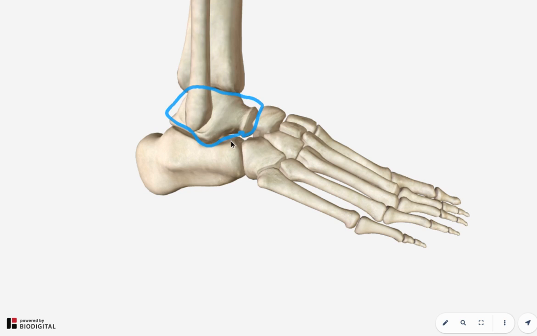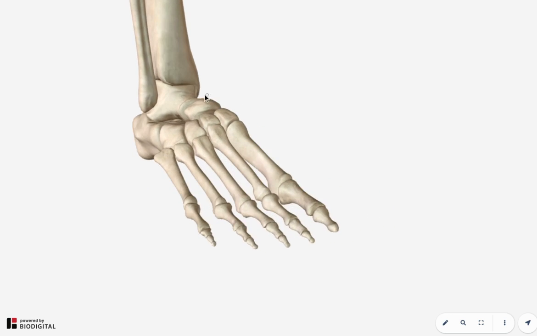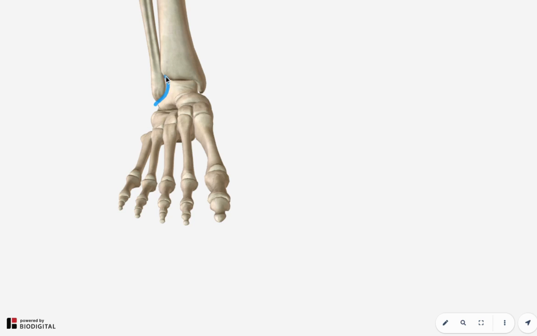The talus is the bone that connects to your tibia and your fibula to make the ankle joint. If we look at it like this, we see this joint right here. This is where plantar flexion and dorsiflexion happen. So this is our ankle joint where the talus, T-A-L-U-S, articulates with the tibia and the fibula right there.